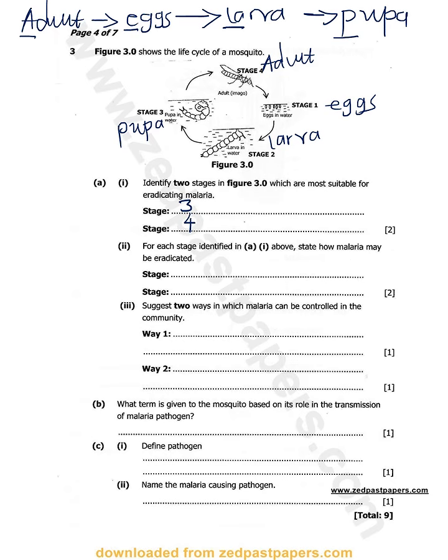Now let's look at Roman number 2. For each stage identified in A1 above, state how malaria may be eradicated. For stage 3, we are looking at pupae here.